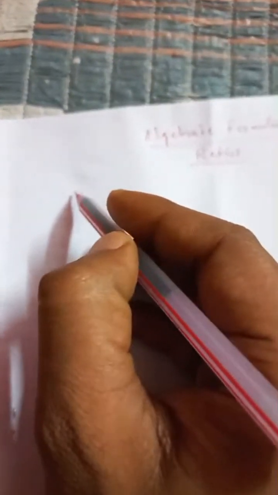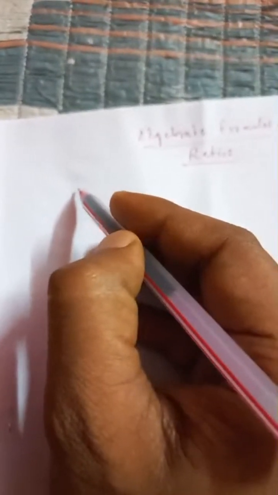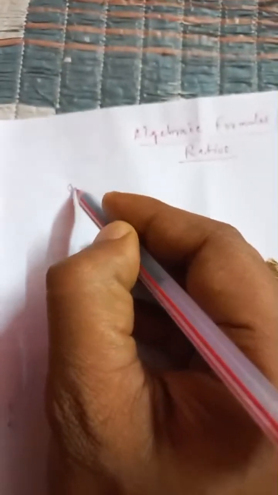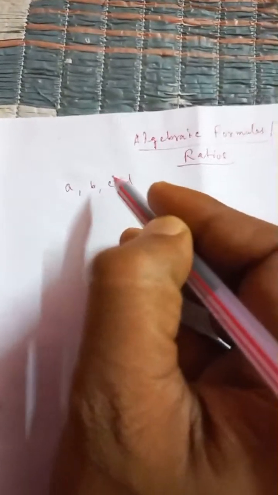So take four numbers A, B, C, D, which are in proportion.